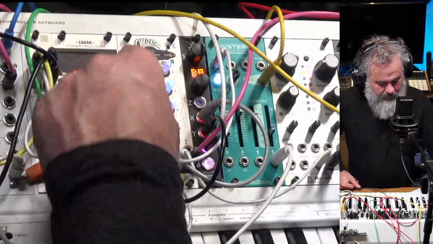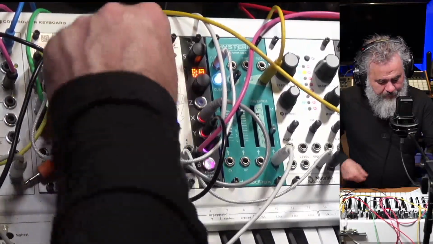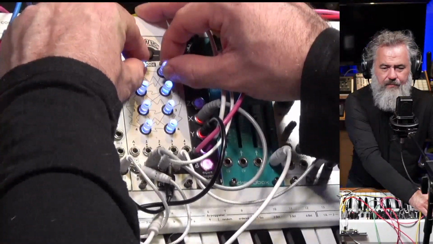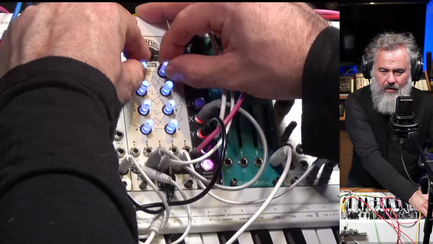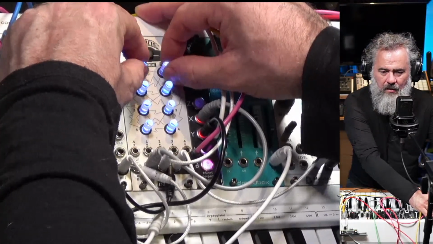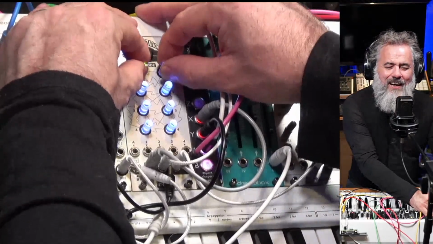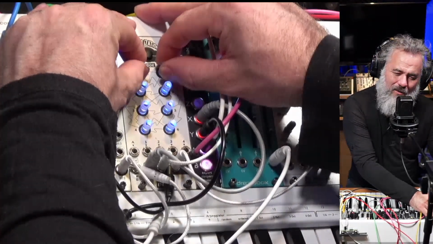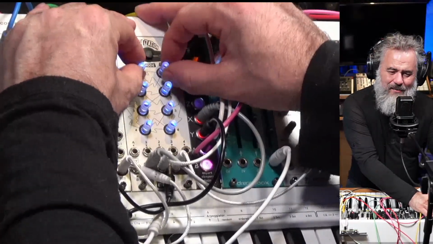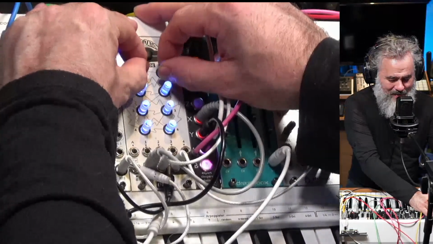Okay. So we've got our really simple little 2-step sequence now. Okay. See, now I feel like I'm in the music spot. In its most basic way, I'm making music and it's making me happy.